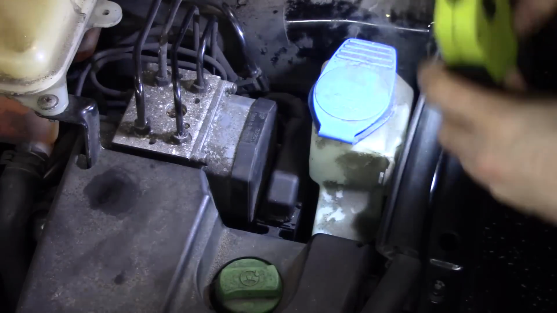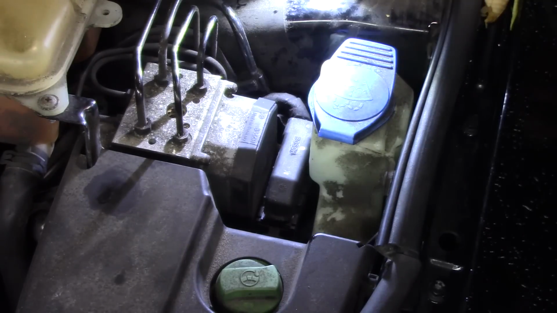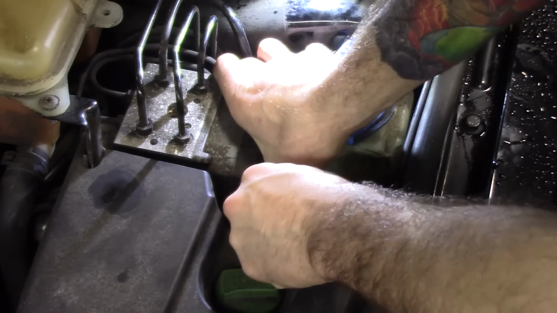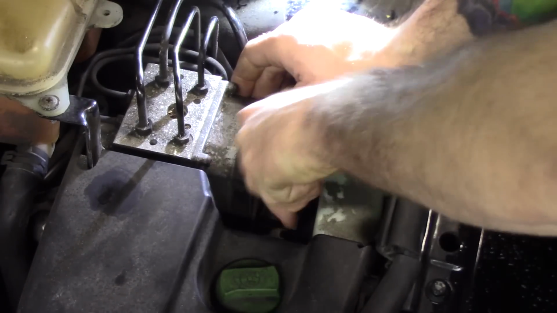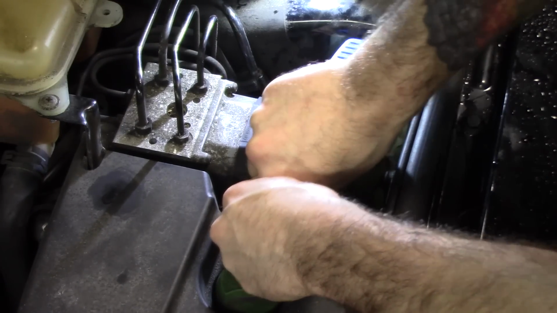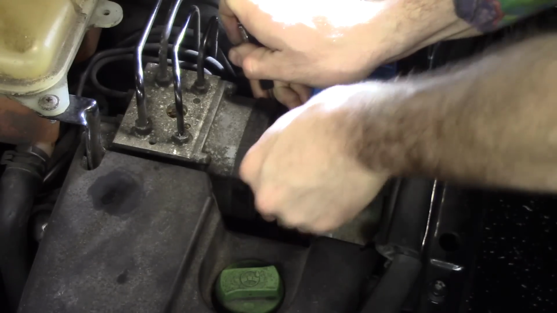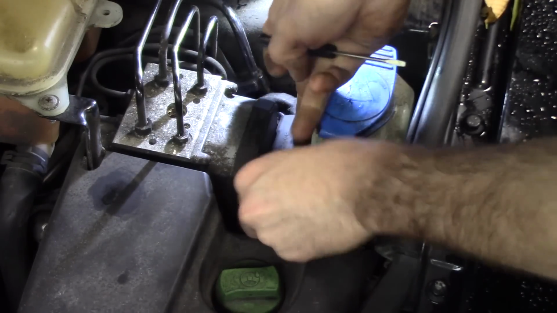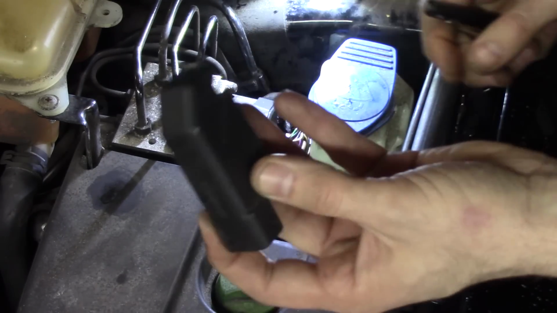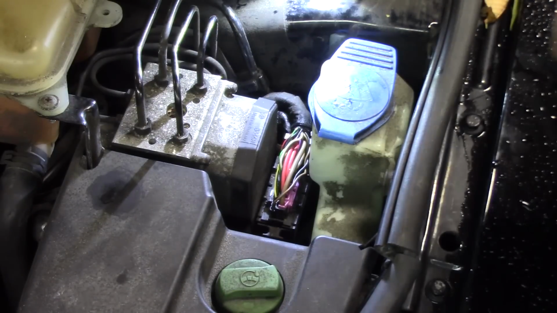My light helps the situation here. Does that help make it worse? Can't tell. A little cover to pop that off, and you can see our mess of wires here.